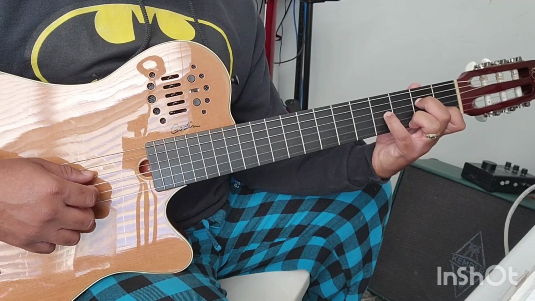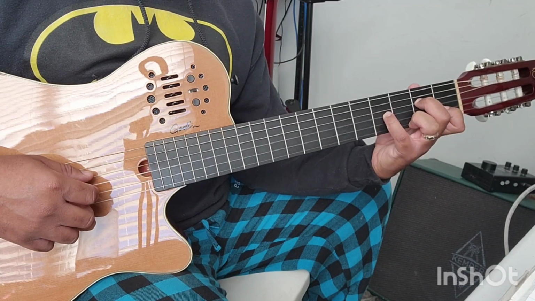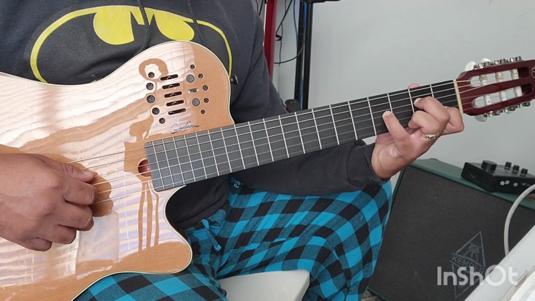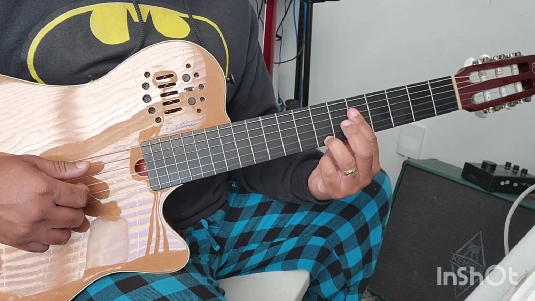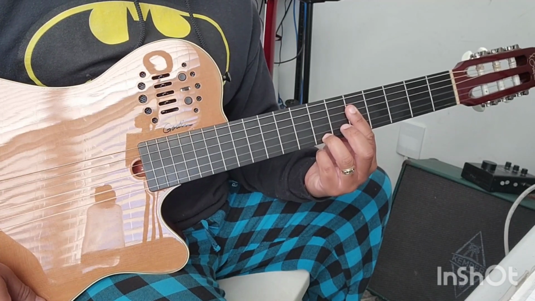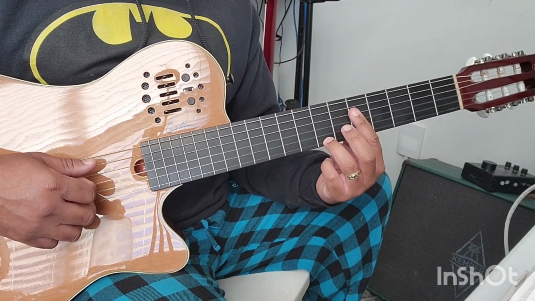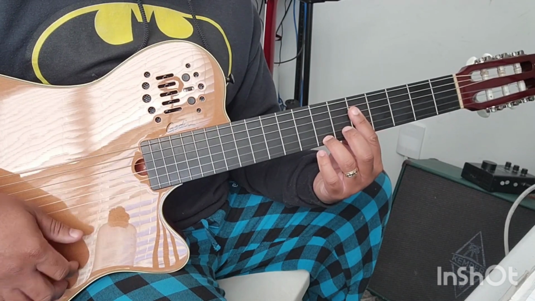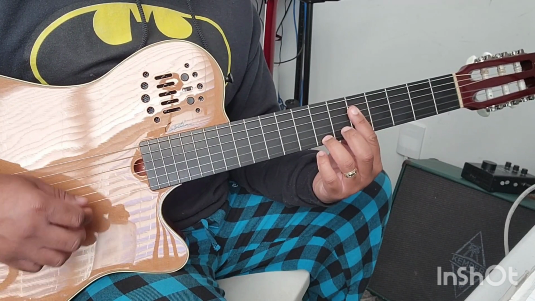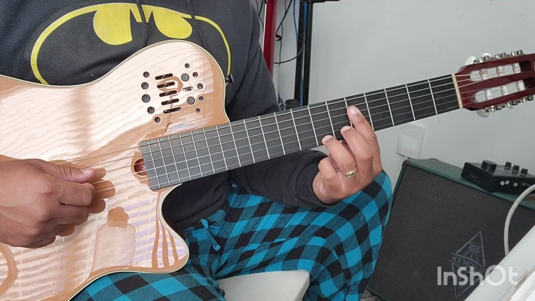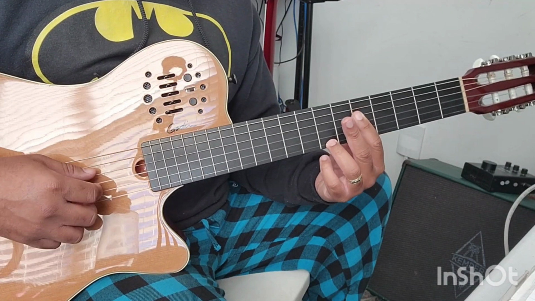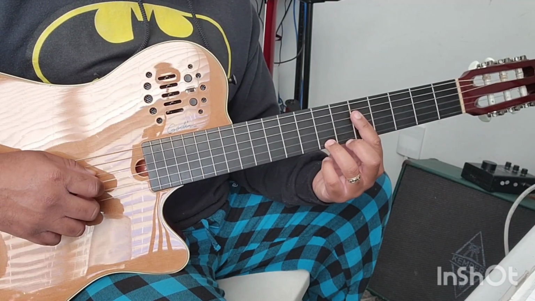Move every note up to the next available note. Then now take you to the G map, which is 5, 1, 3, and then 7. Move all those notes up to the next available notes.